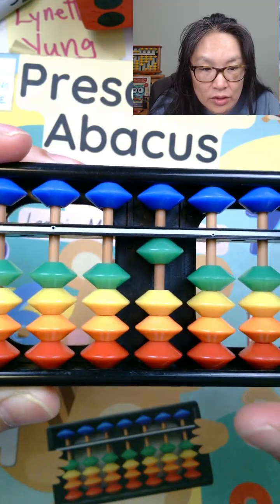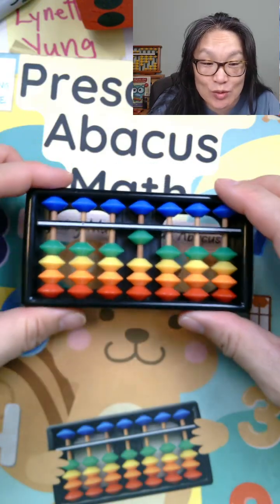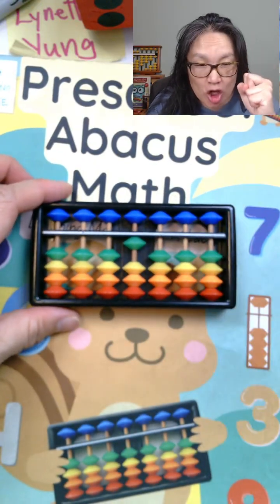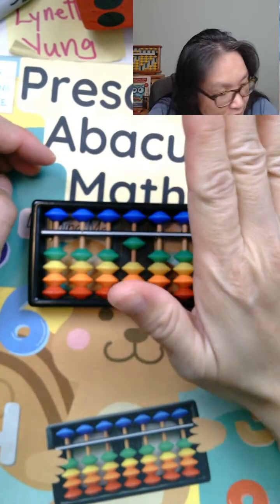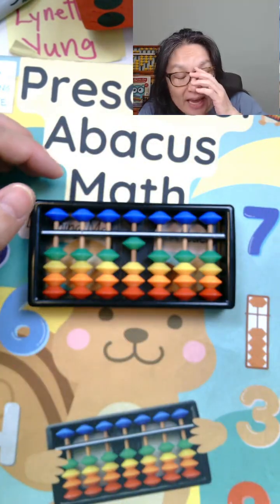Do you need to learn 5 pairs and 10 pairs? Yes, you do. You need to know that solid, because the 10 pairs and the 5 pairs are the fundamental of adding and subtracting.